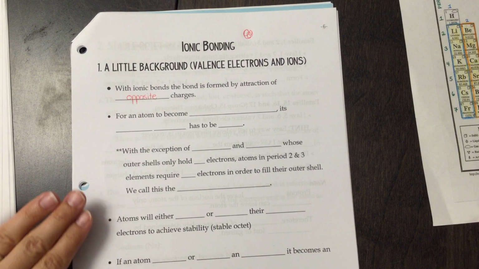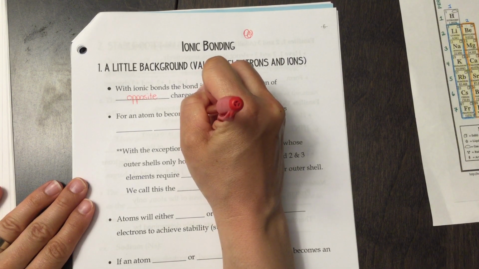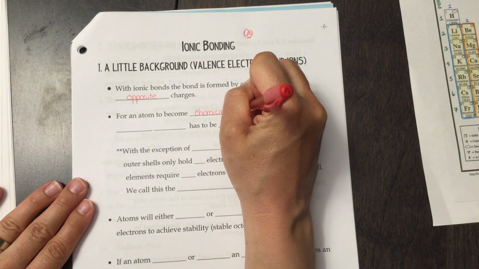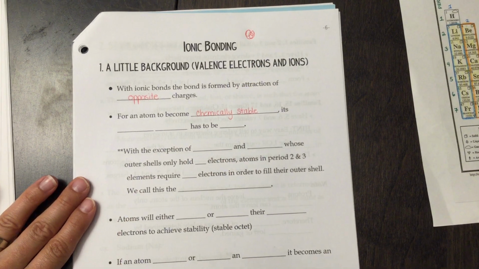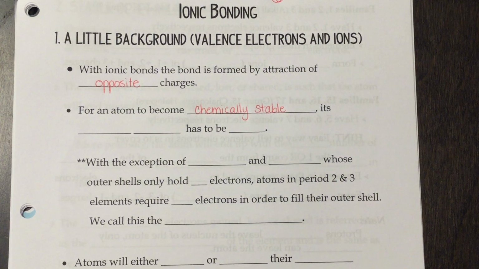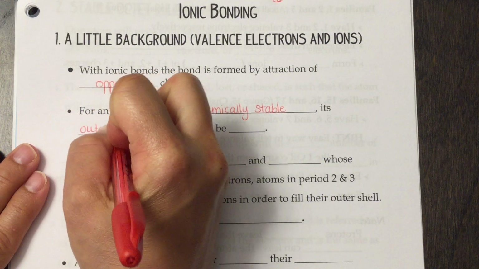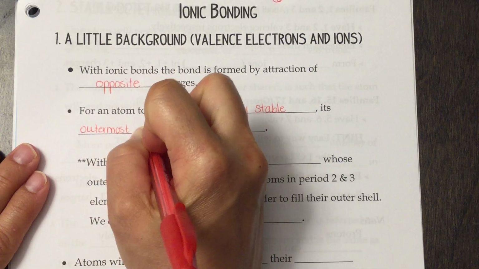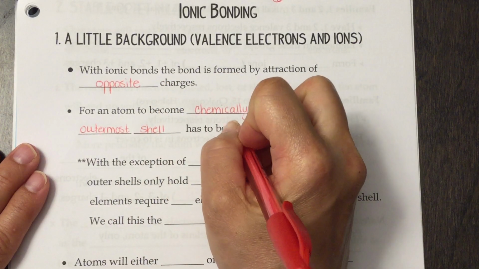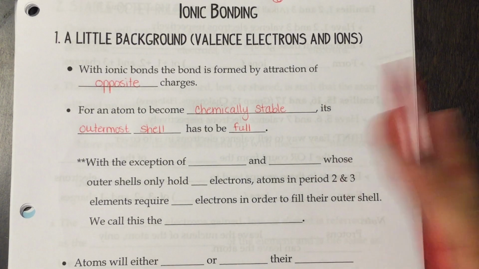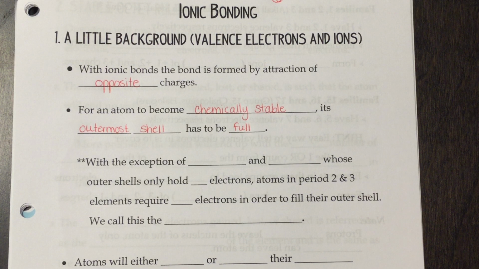For an atom to become chemically stable, because remember, that's what all atoms want to be, they just want to be stable, like their closest noble gas, its outermost shell has to be full. It wants the outer shell to be full. The inner shells are already full. The outside one has to be full.